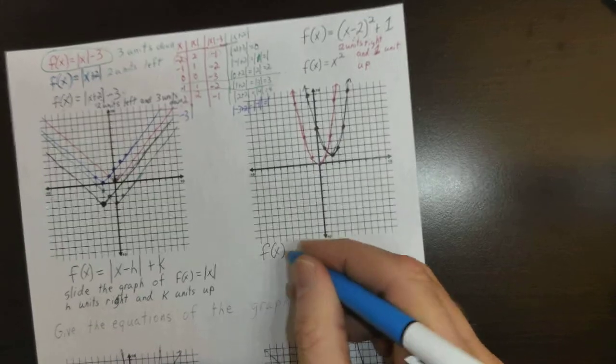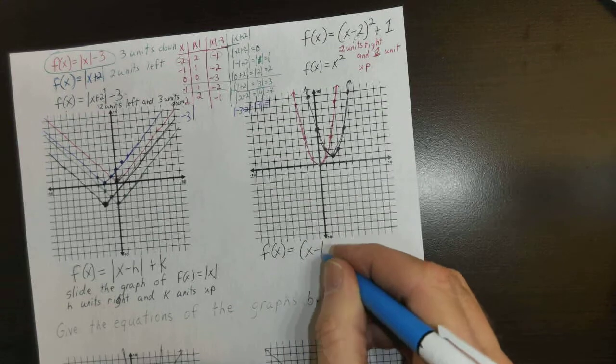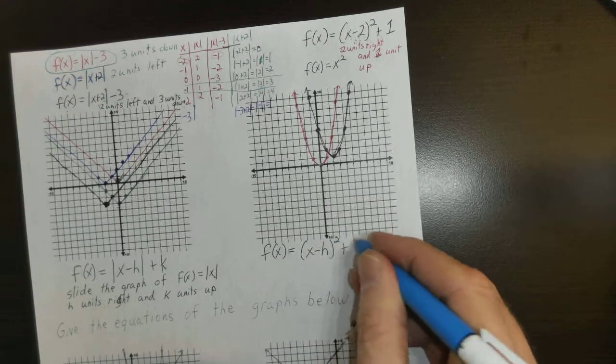Let's do write this. F of x equals, let's write this as x minus h squared plus k.